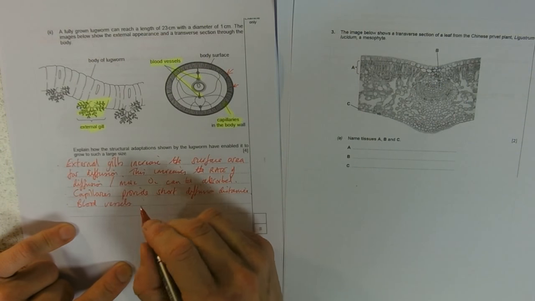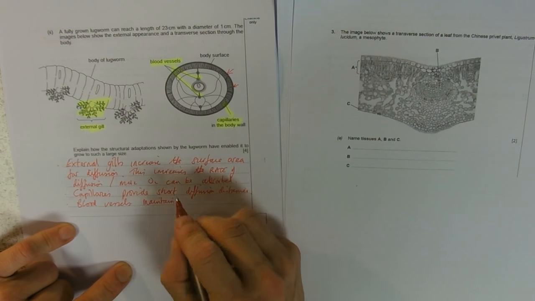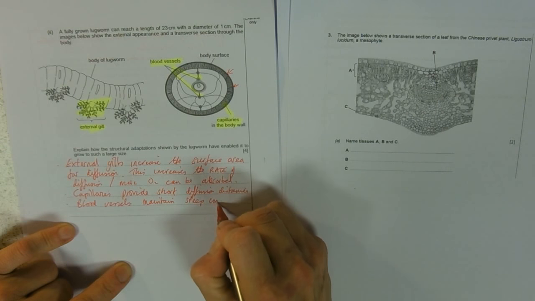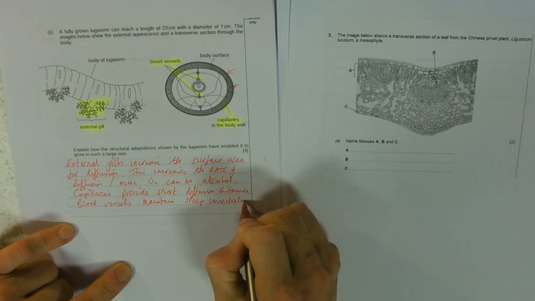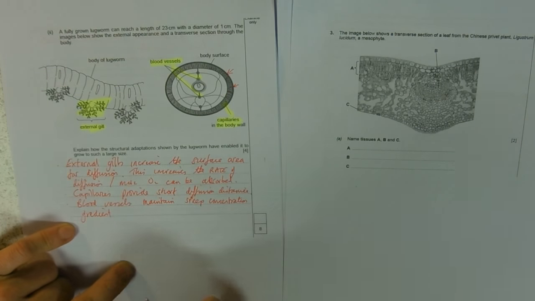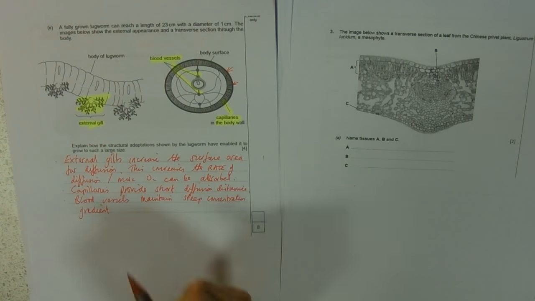So blood vessels maintain a steep concentration gradient, or you might have said removes the oxygen to the body and brings low oxygen blood to the surface. 8 marks. More straightforward, that question.